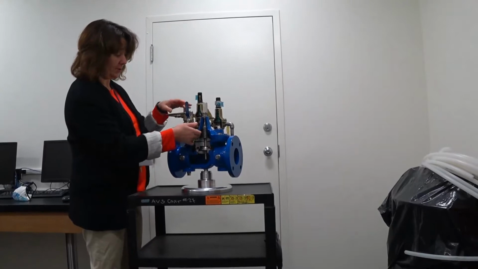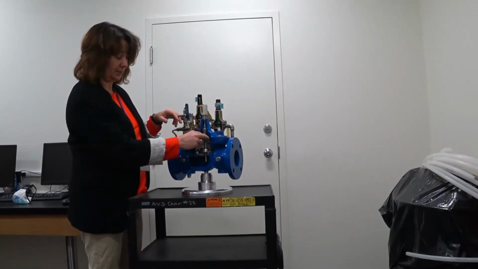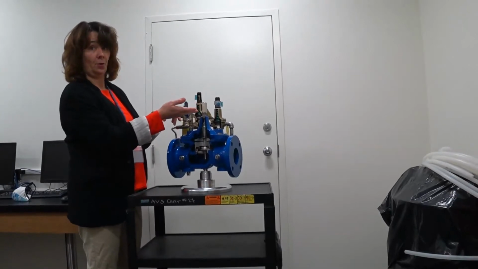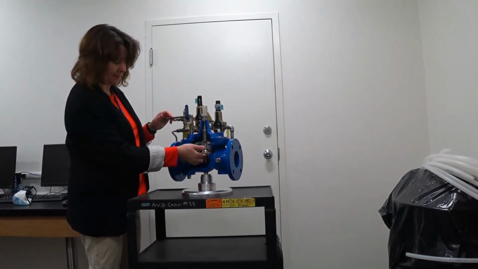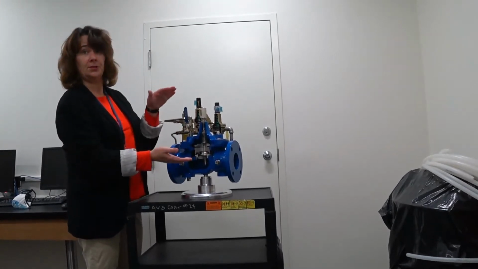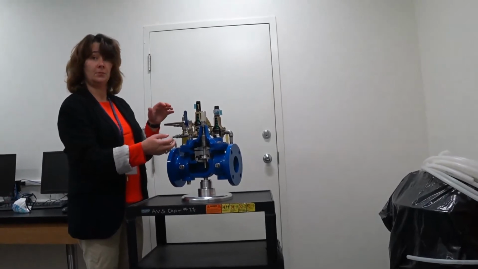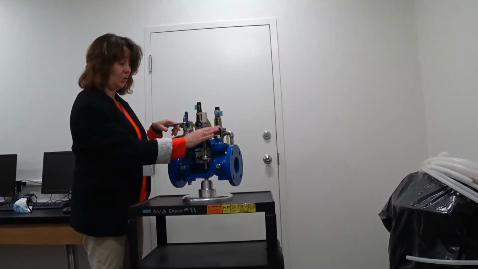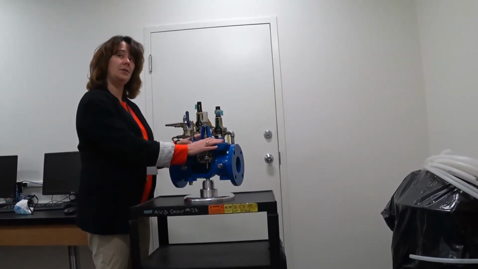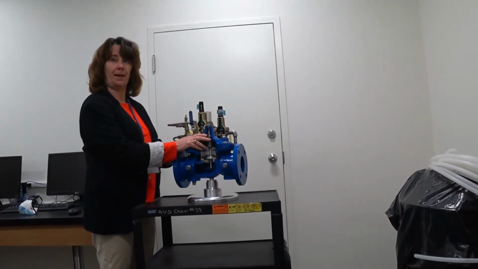Now the other option is this piloting can let the water off the top of the bonnet chamber, which allows this valve to open, which then allows the disc to come off the seat, which increases the cross-sectional area of flow, which allows the velocity to reduce, which then reduces the head losses. So the whole purpose of this valve is not to control flow rate, but to control pressure, okay?